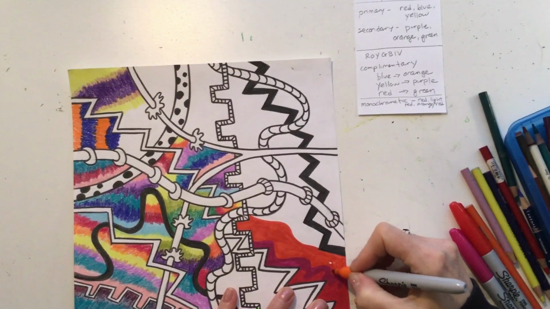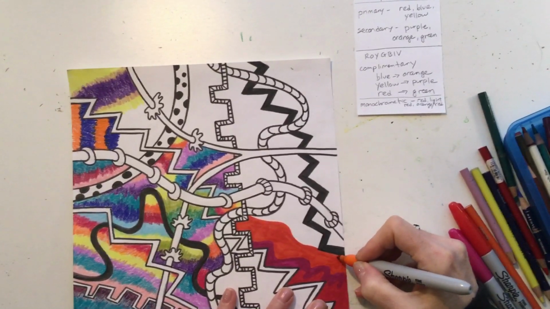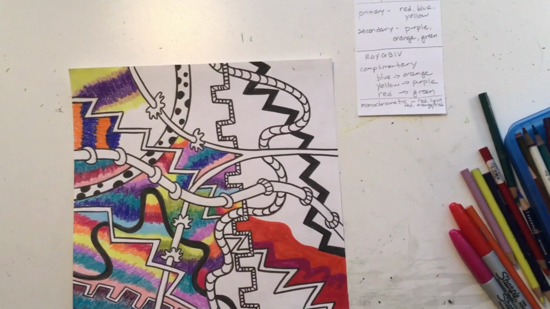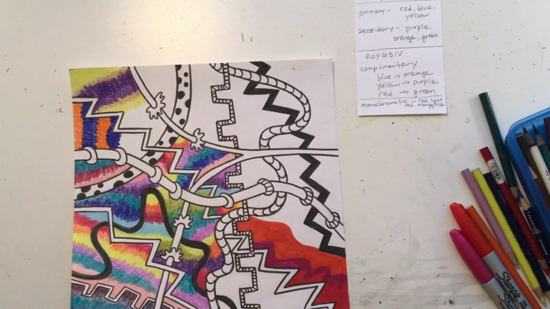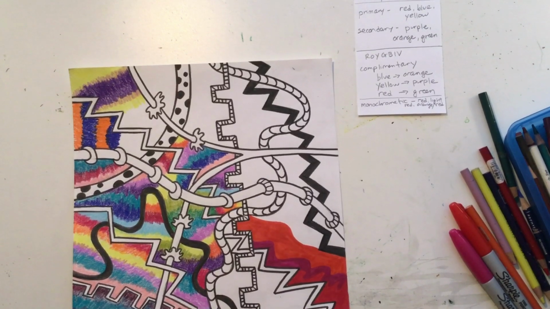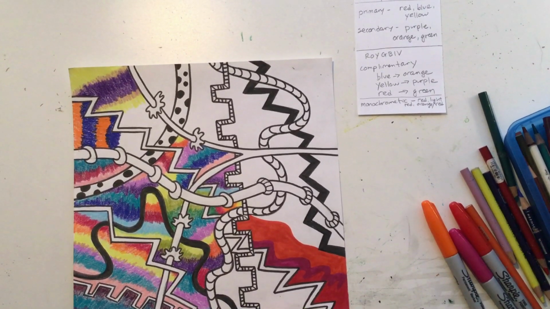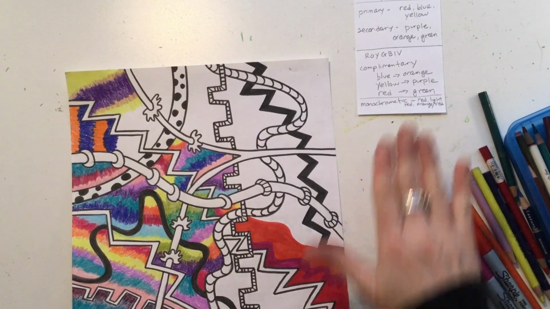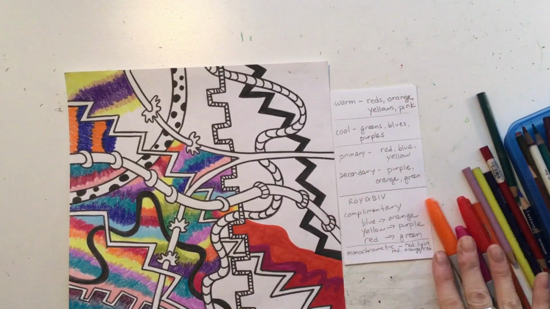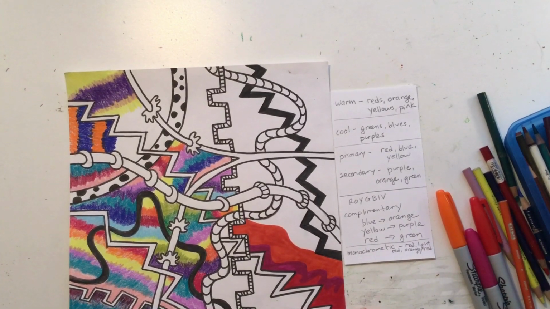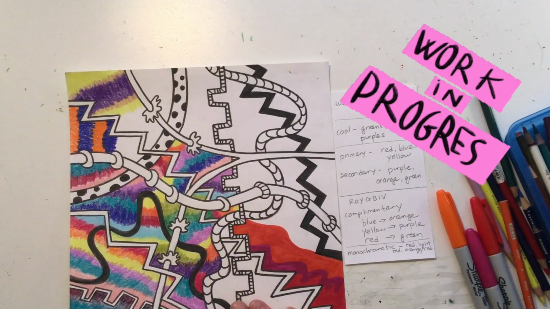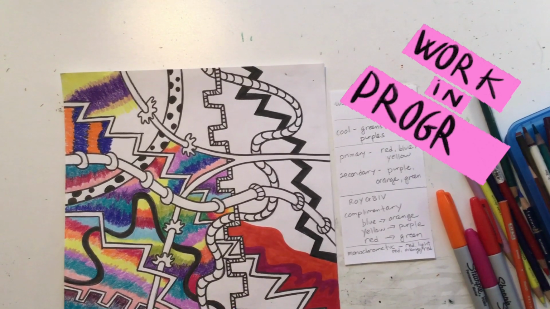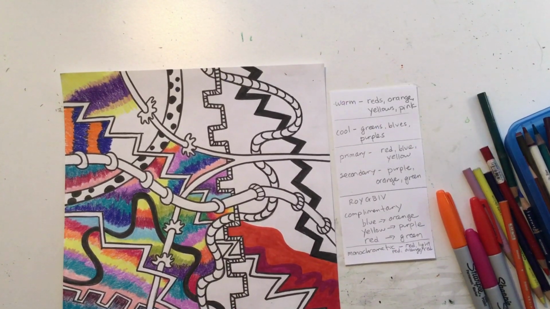Okay, so I'm going to give you half of this week and then half of next week to finish coloring the background because it's going to take quite some time. So this week, maybe think about your color scheme and start working on it and maybe see if you can get about half of it done. And then we'll finish up the last part of it next week, okay?